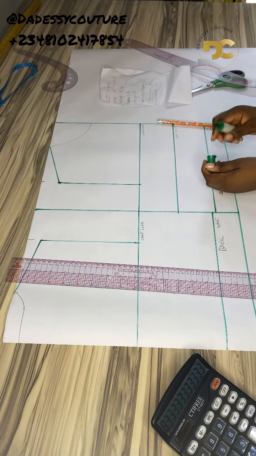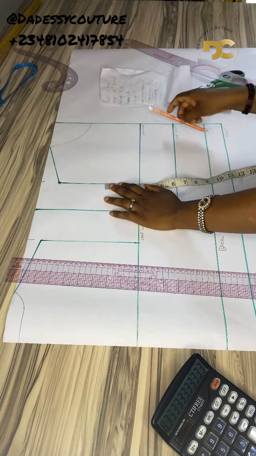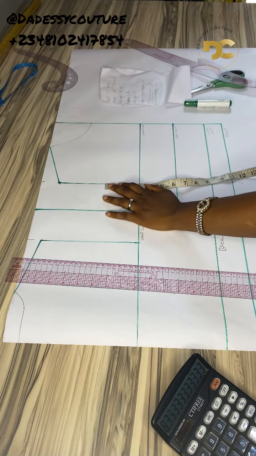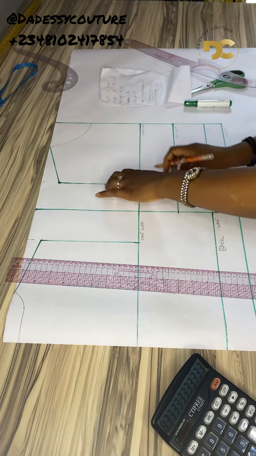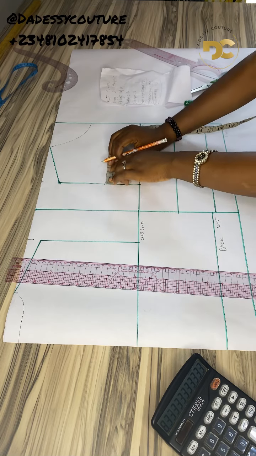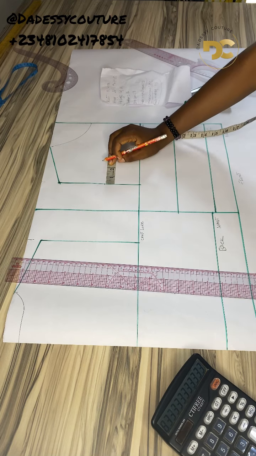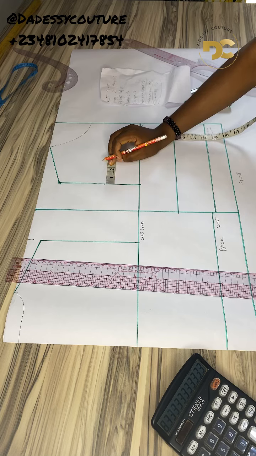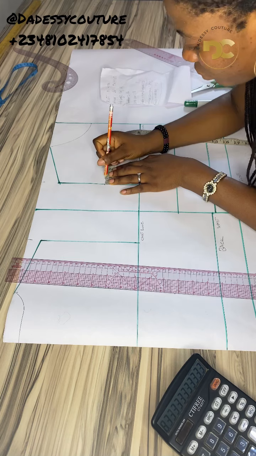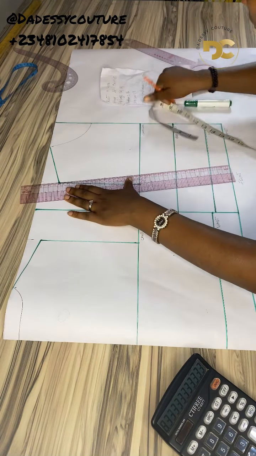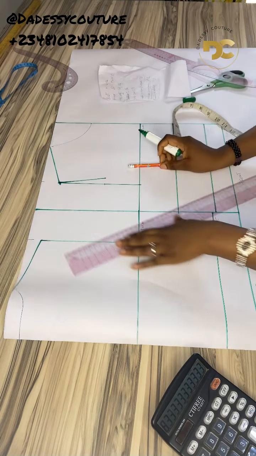So now the next thing is the armhole. You go up. I've noticed that you can go up by 2 to 3 inches. Sometimes I use 2.5, sometimes I use 3. So 3 for the back, and then I'll go in. You can go in by 0.5 or 1 inch, because if you check the measurement of the back and front, you see that the front is smaller than the back around the armhole. I'll be using 0.5 and 0.75. Then I'll connect to this point.